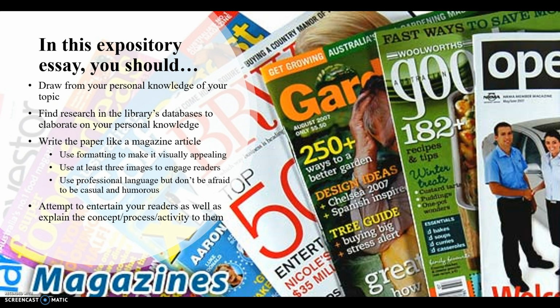And finally, you want to entertain your readers as well as explain the concept or the process activity to them. So to entertain them, using visually appealing formatting, using language and a tone that is fun, maybe humorous, a little more casual, those are all good strategies to keep your readers engaged and interested in your paper. So thinking about it like a magazine article, I think will help quite a bit.